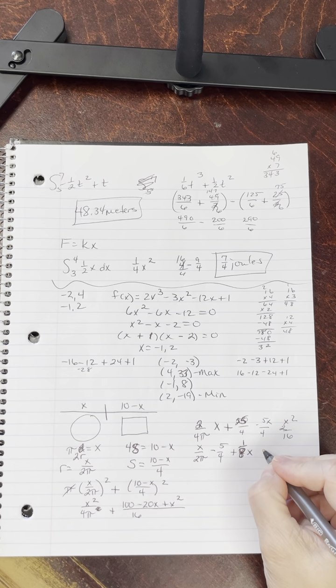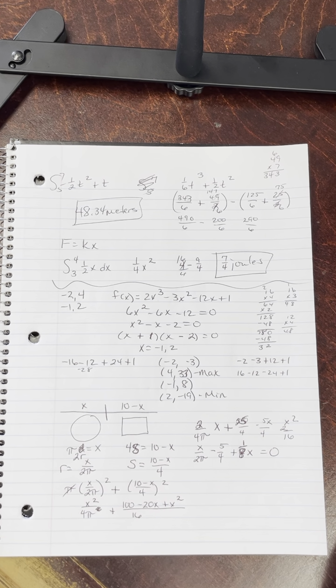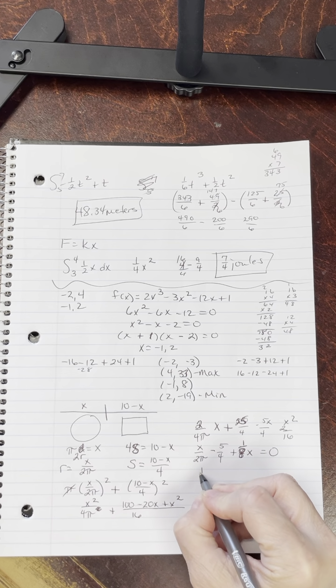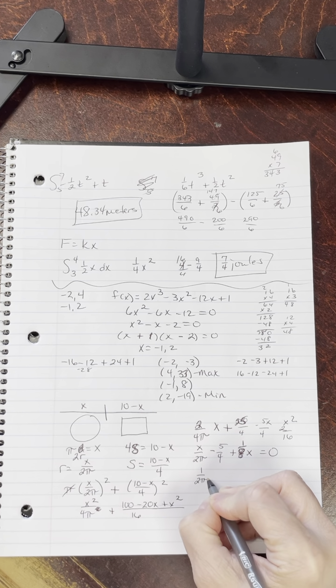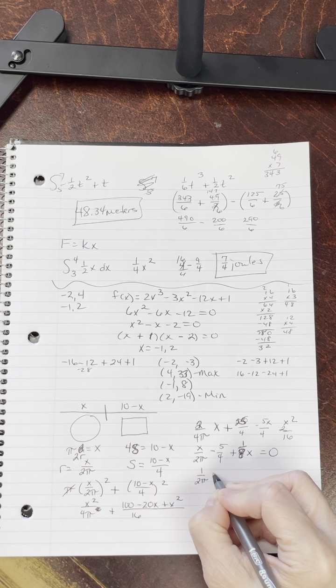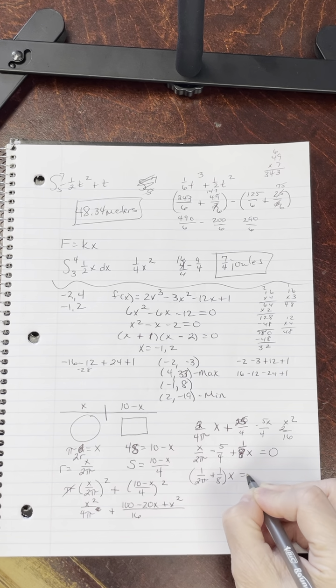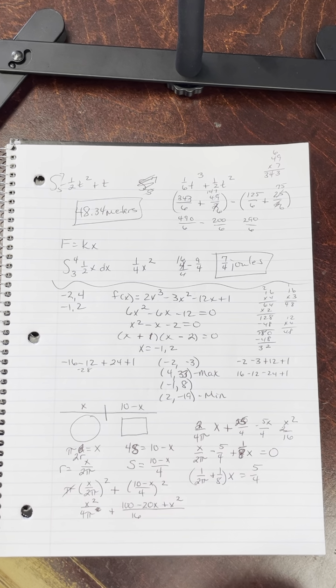Okay, so where were we in this process? Yes, finding the max. So we need to set equal to 0. Oh, yeah, I see why they're pulling their x out. Let's write these two together. I'm going to write this as 1 over 2 pi plus 1/8 x equals, and now it's positive 5/4 when I move it over. Since my goal was to solve for x, that's why they went ahead and factored it.